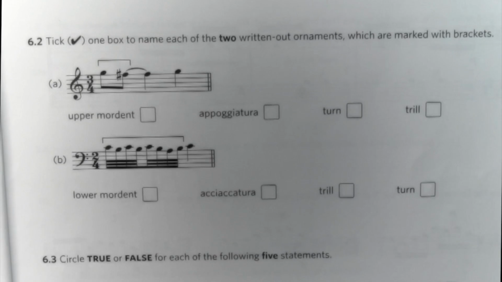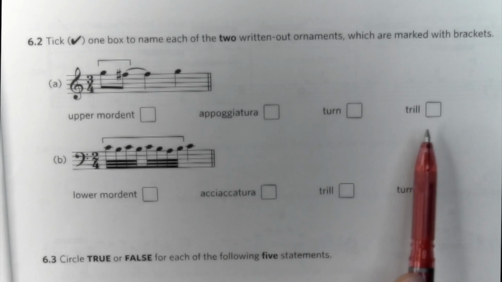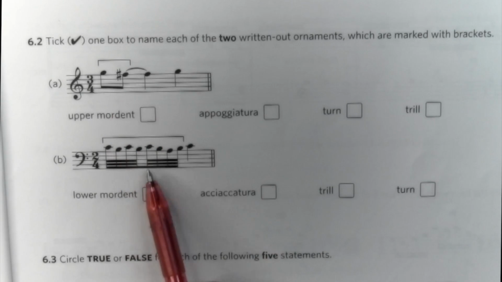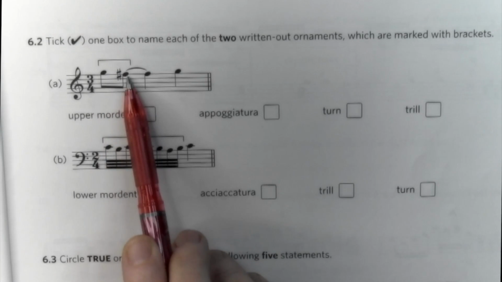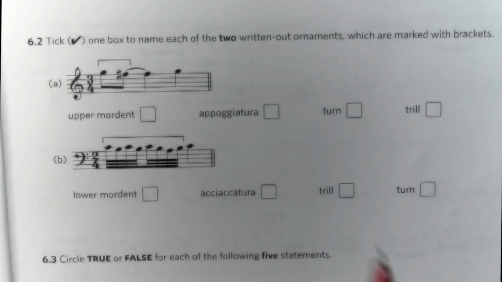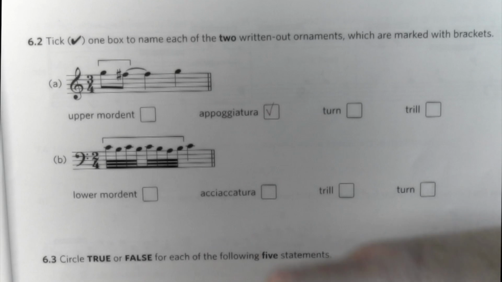Exercise 2. Here we need to tick the box that shows the correct name for the 2 ornaments. When an ornament is made of 2 notes that are not fast, that's an appoggiatura. Appoggiato means that you lean on something.